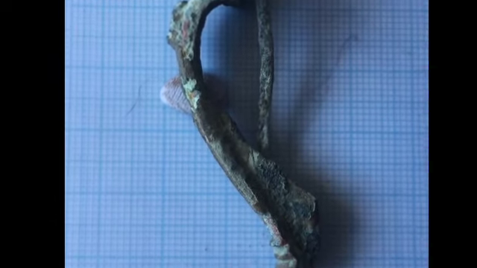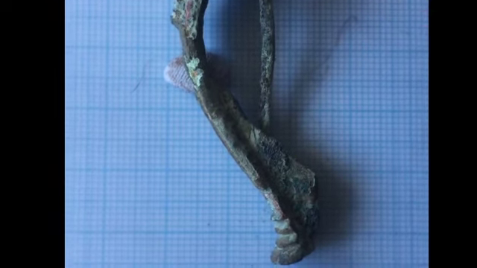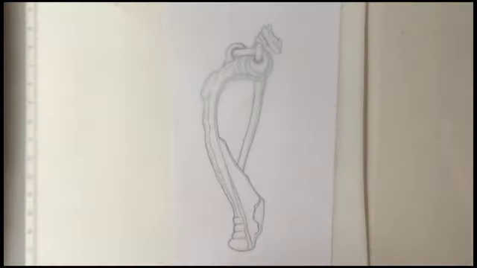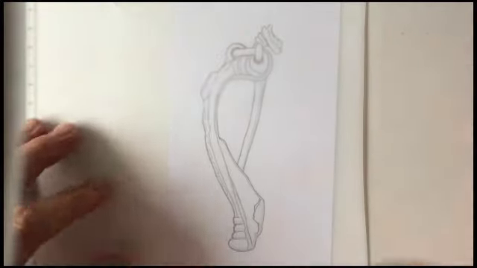So here it is. Here's the head stud brooch in all its glory. Next time you see this, it shall be a pencil sketch. Okay, cheers.